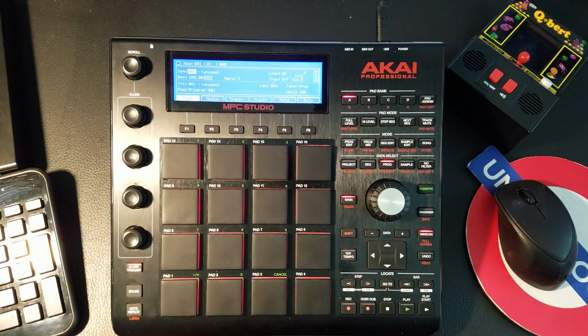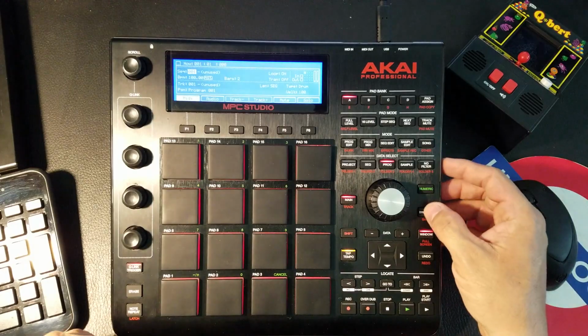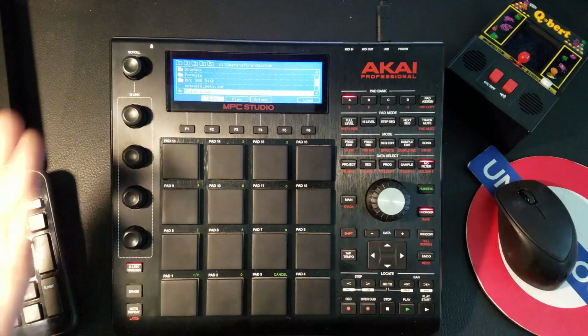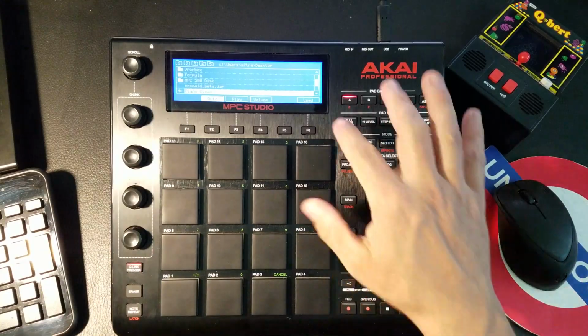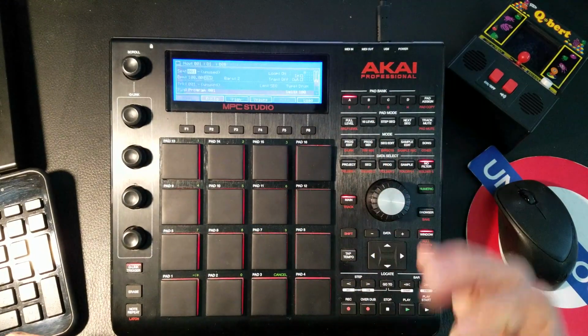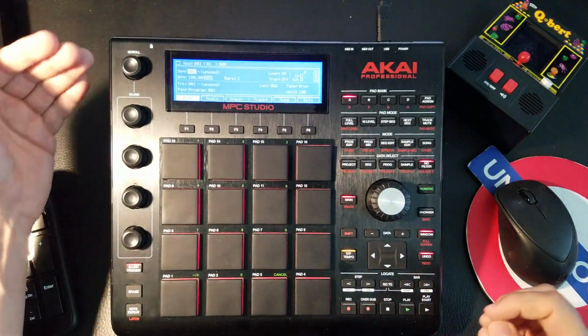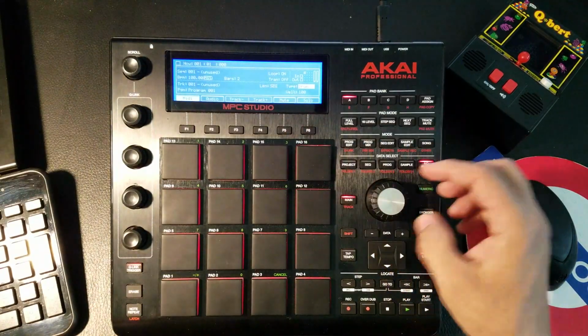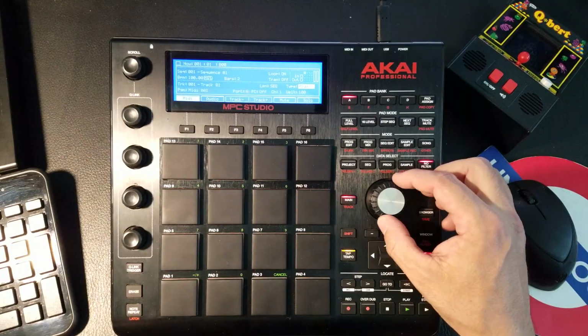So to get started, we have to load a sample. So we're gonna go to browser, we're gonna find a file. I made this piano C note, we're gonna load that, go back to main, and now we need to change our program type to Keygroup. So we're gonna navigate over there and we're gonna go to Keygroup.